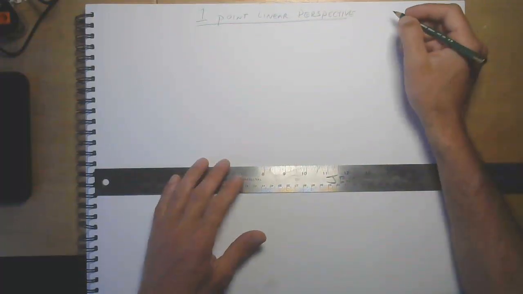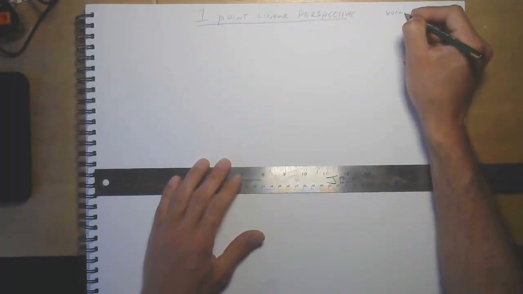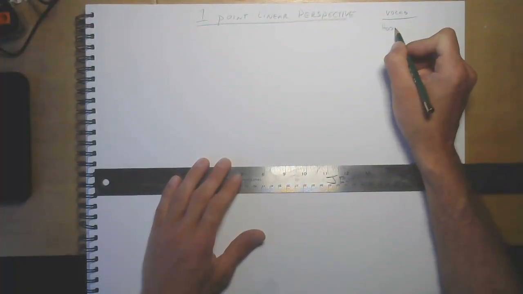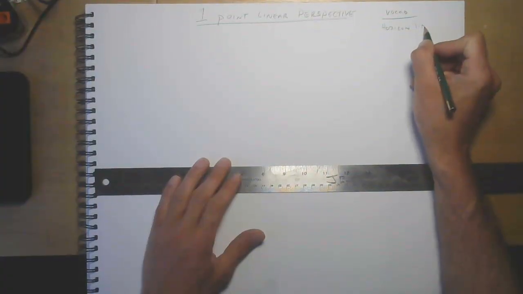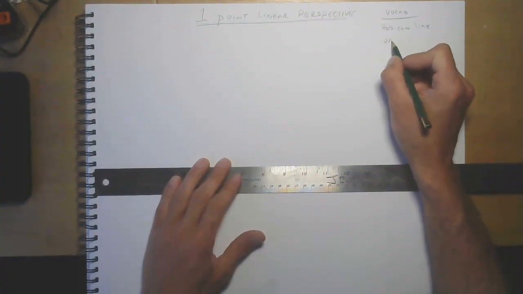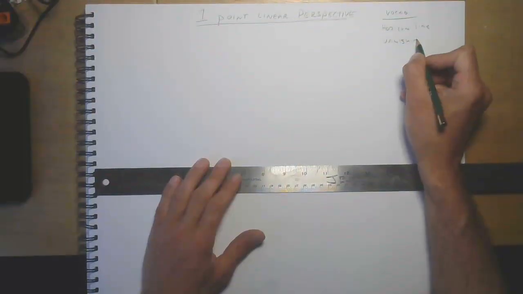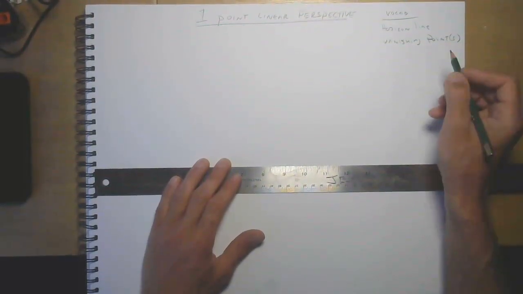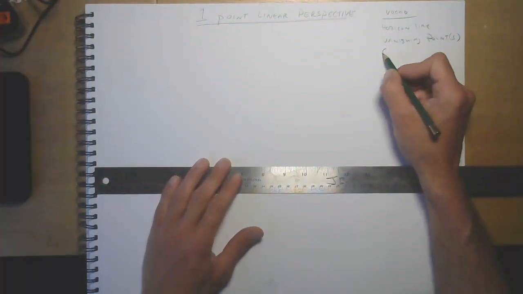We have a couple vocab terms that are very important. We have horizon line, we have vanishing point or points, and then orthogonals.